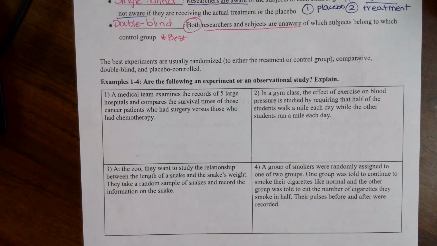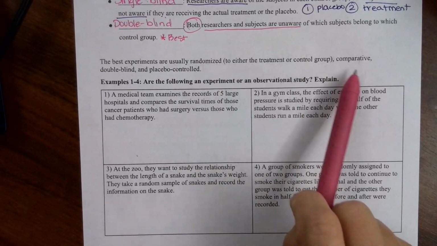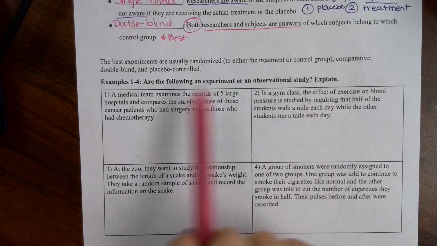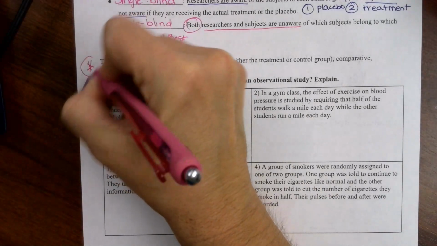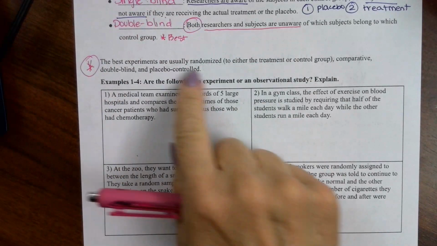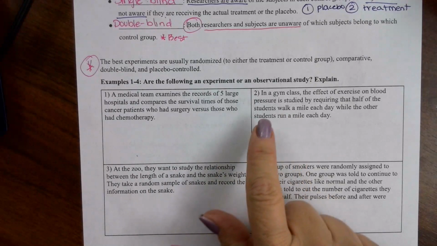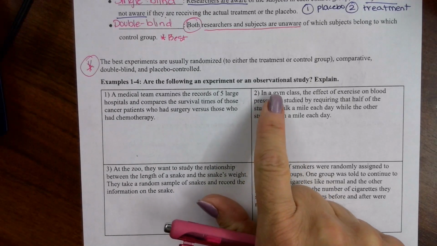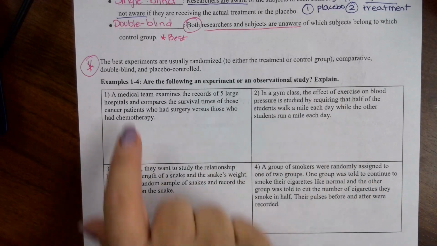Okay, so here we go. The best experiments are usually randomized, comparative, double-blind, and placebo-controlled. So this is really like an ideal situation. What happens is we have the following, and we want to identify: is it an experiment or an observational study, and how do we know this? Let's do one of these together.